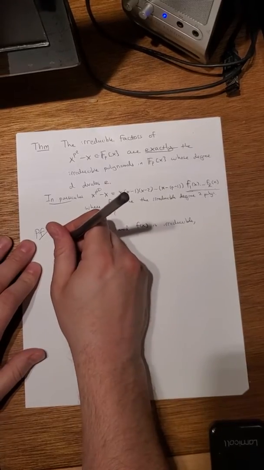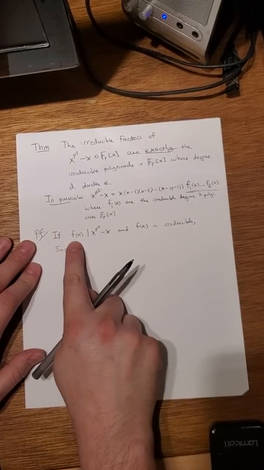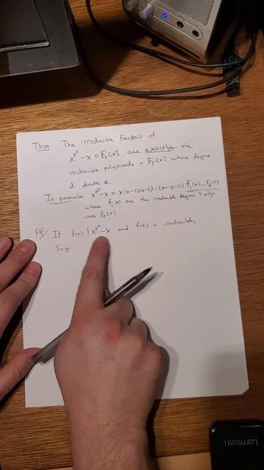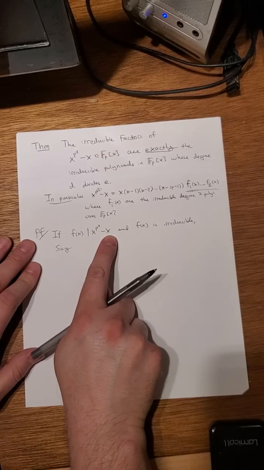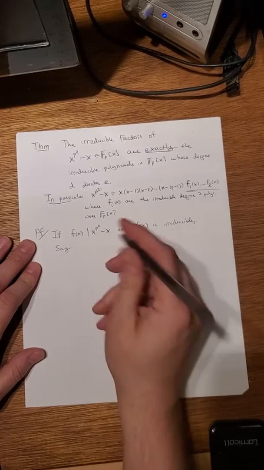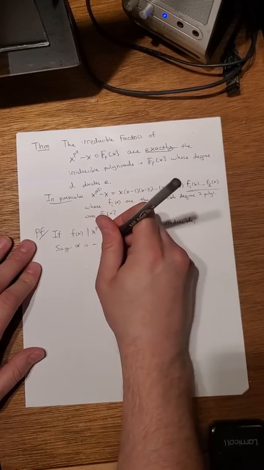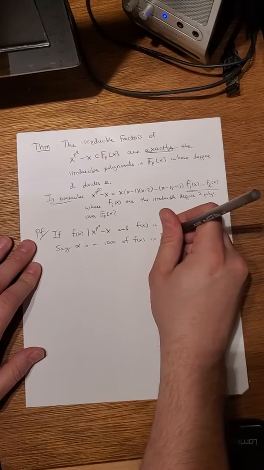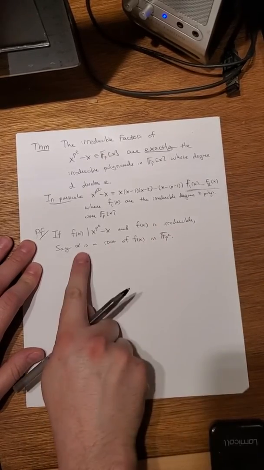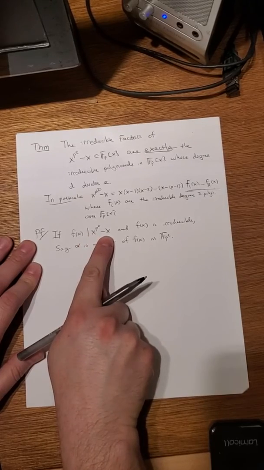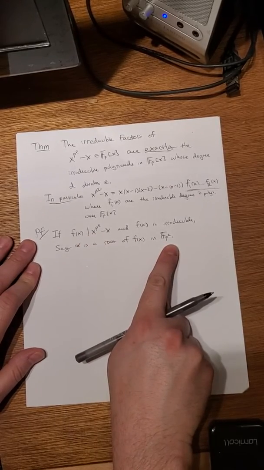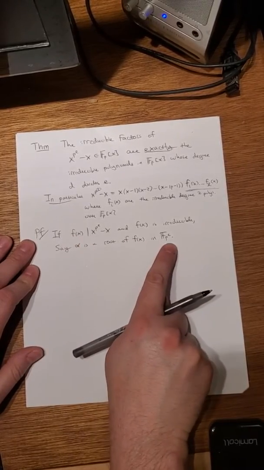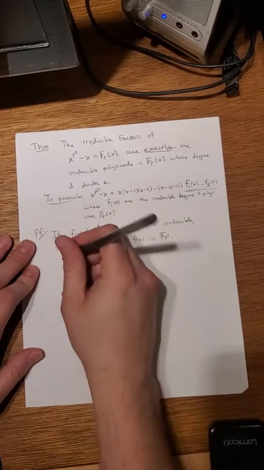So let's say, okay, we know that f of x divides x^(p^e) minus x. Since this one splits completely in F_{p^e}, say alpha is a root of f of x in F_{p^e}. Okay, we know that this thing splits completely into linear factors in F_{p^e} because that's how we made F_{p^e}, basically. So f of x also has to split completely up there. So let's just let alpha be a root.